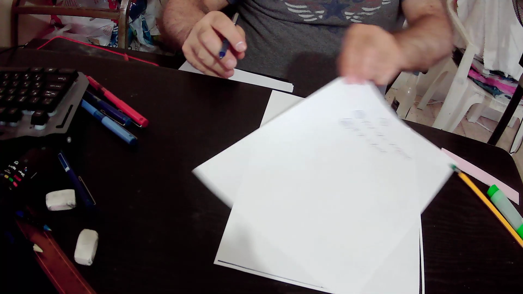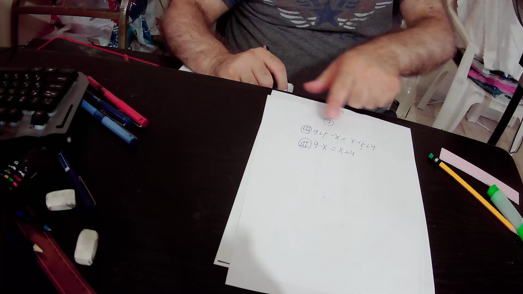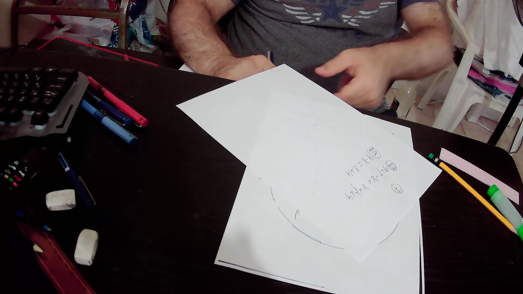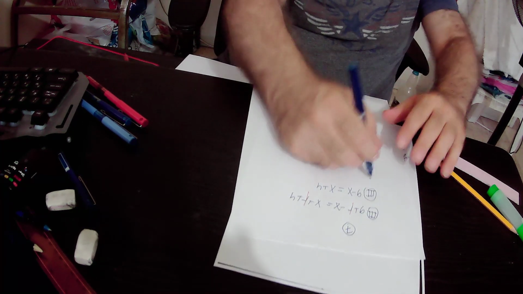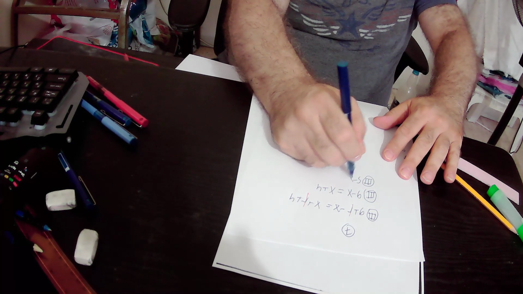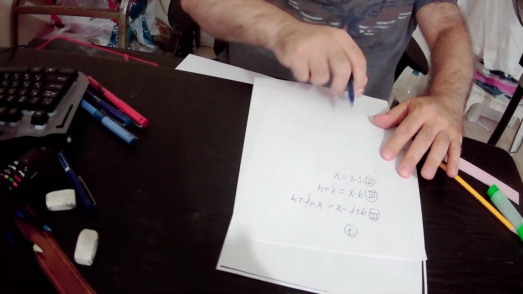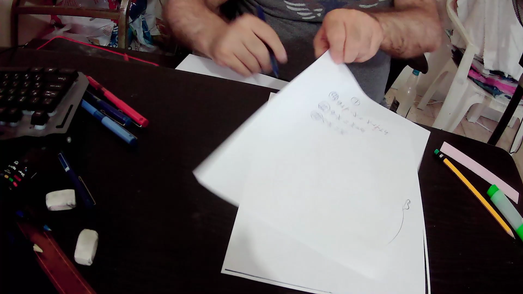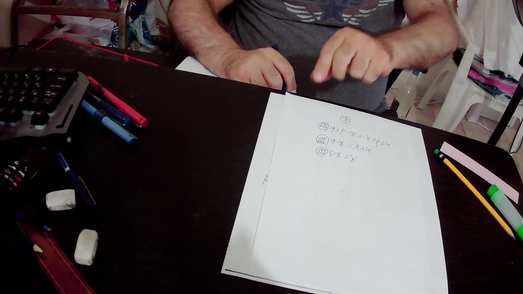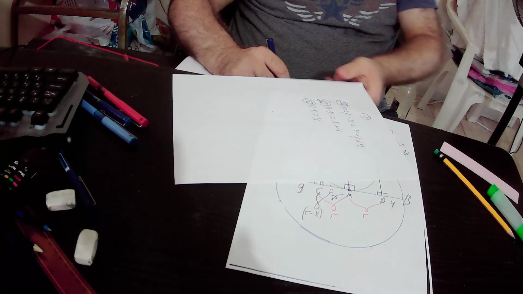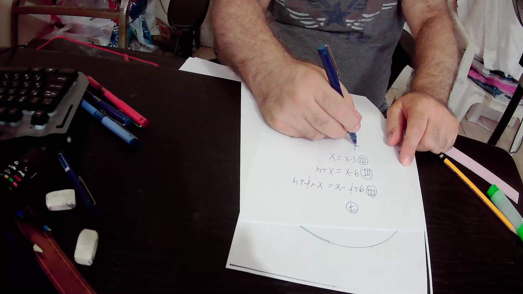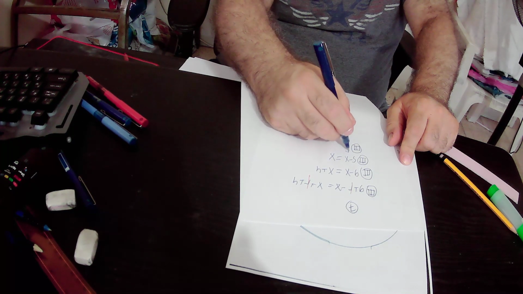Here we will subtract 4 from both sides and we get 9 minus 4 is 5: 5 minus x equals x. Here we will add x to both sides and we get 5 equals 2x.